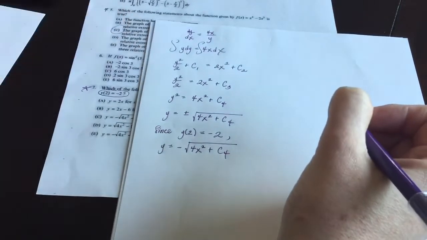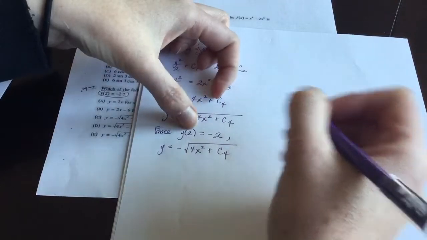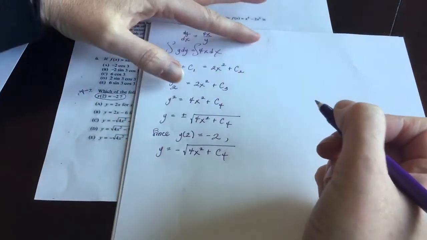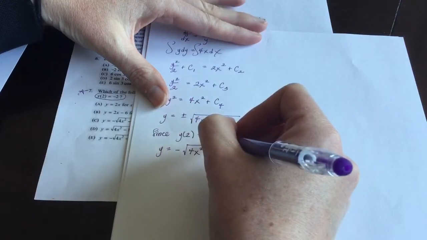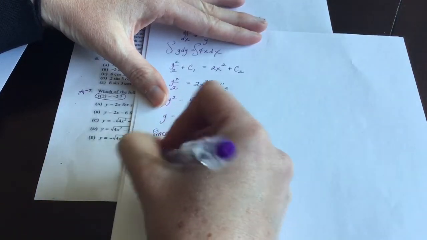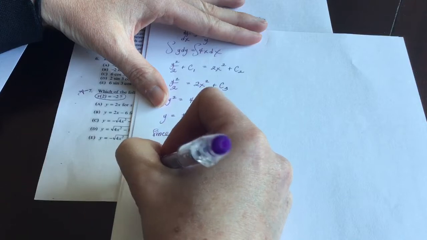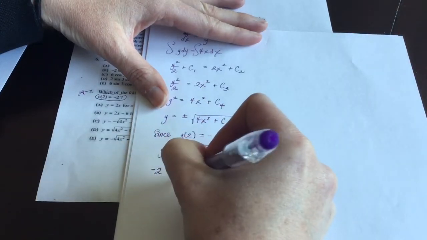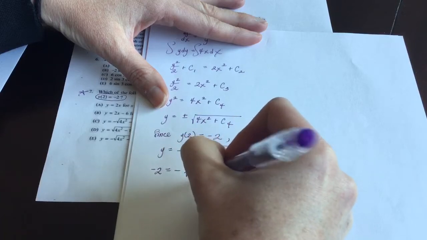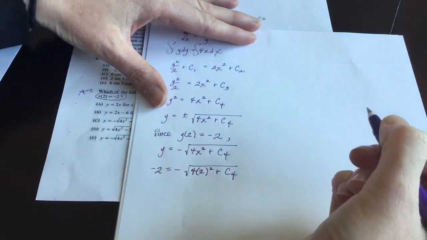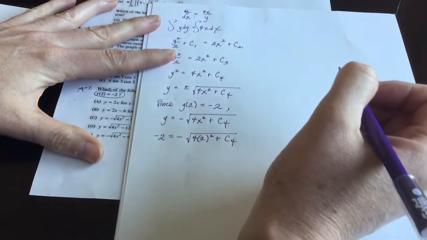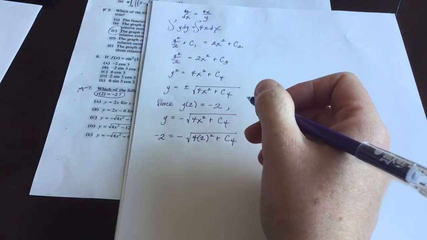Okay, so now when you proceed, you could proceed from here, or you could even go back to an earlier stage in the problem if you'd like and use this initial condition here. So if I use the initial condition, I'd have -2 then would be the opposite of the square root of 4 times 2 squared plus whatever this constant is. So here's my general solution. Now that I've used the initial condition, I can get the particular solution.